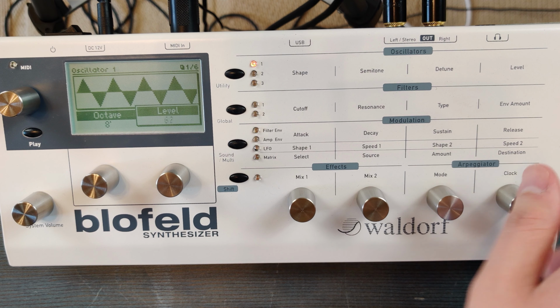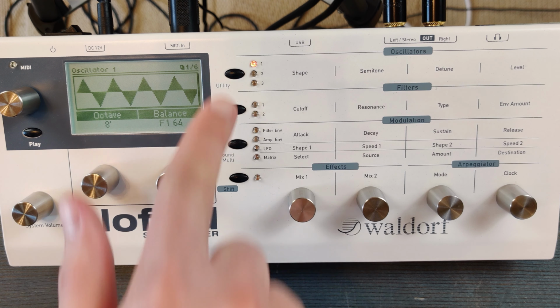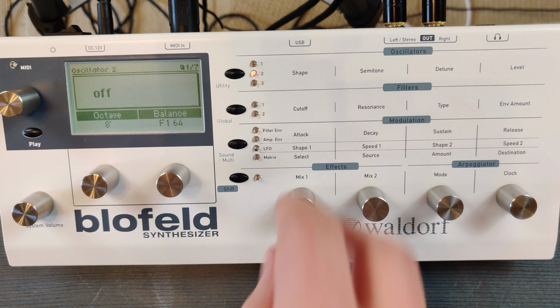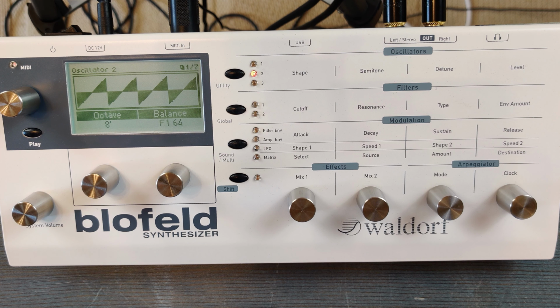We turn the level completely down. Oscillator 2 is a sawtooth oscillator. Of course, we turn down the level of oscillator 1. Now we hear just oscillator 2 with the sawtooth.